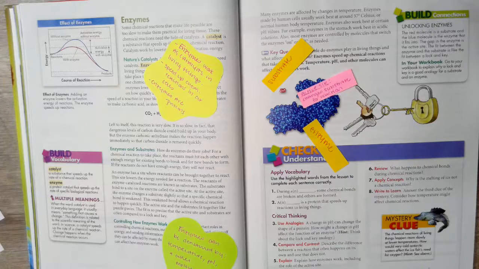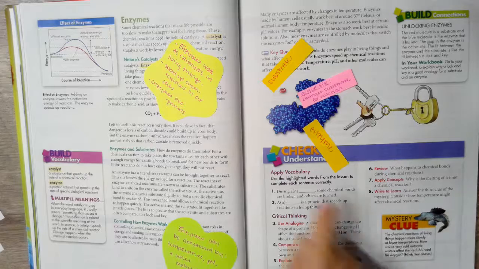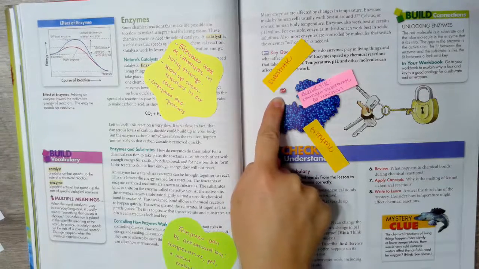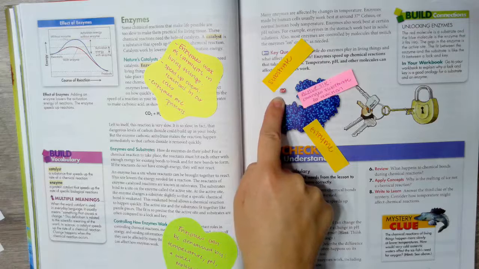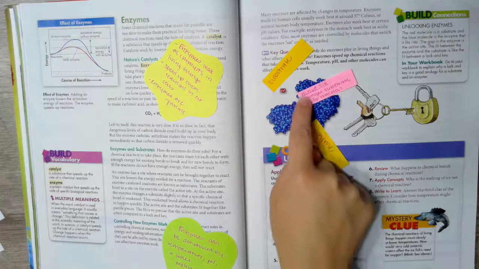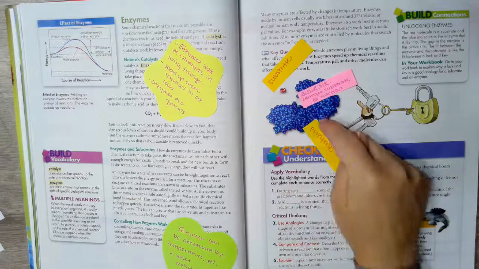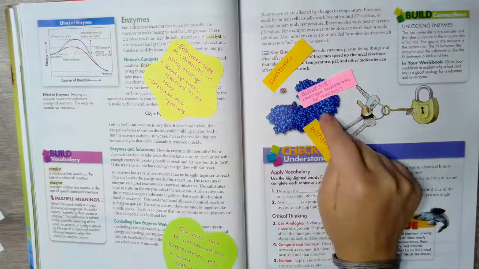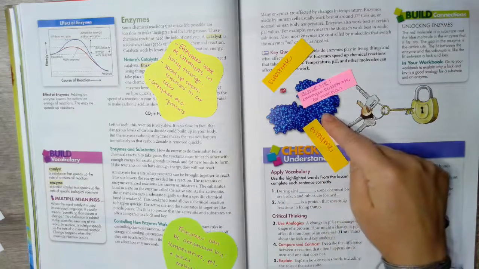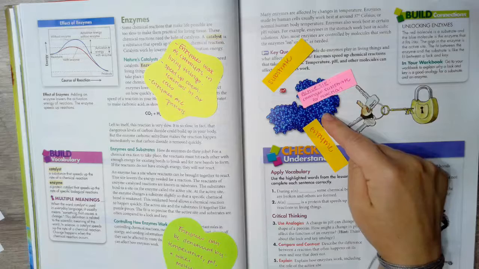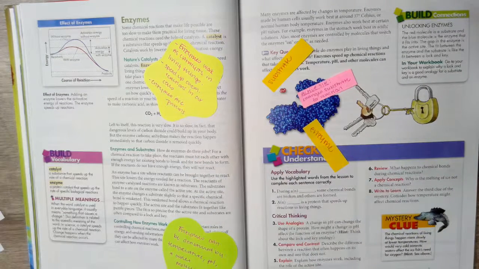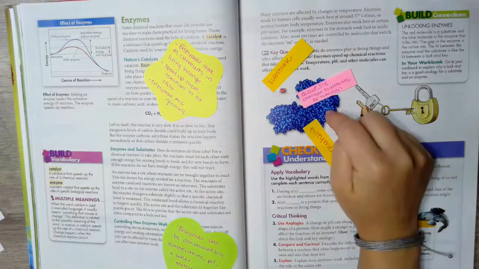Enzymes have a few different parts. So the substrates are what is being broken down, or sometimes what is being built up. These fit into an active site inside of an enzyme. When this substrate binds at the active site on the enzyme, it is called the enzyme substrate complex. It's going to convert that substrate into products, which are then going to be released, leaving this enzyme ready to work again.